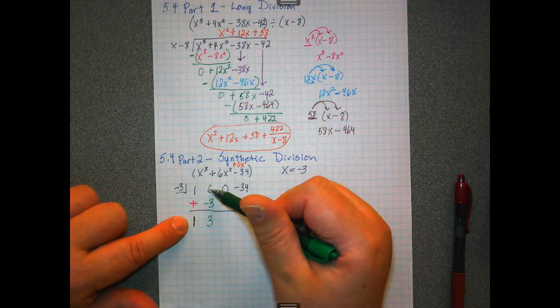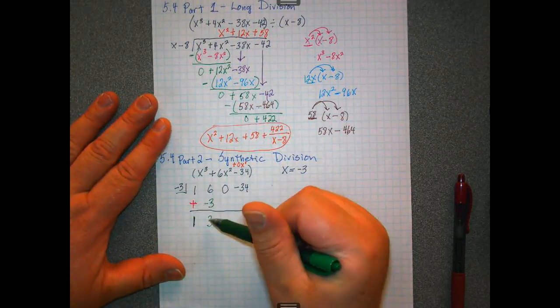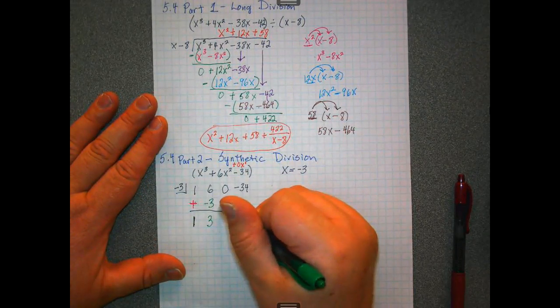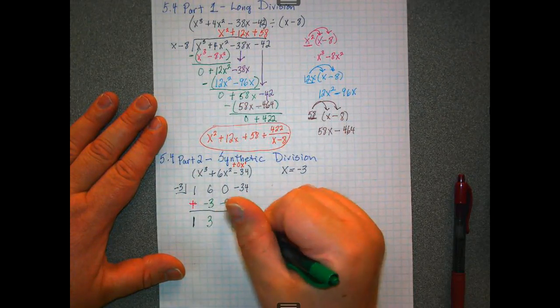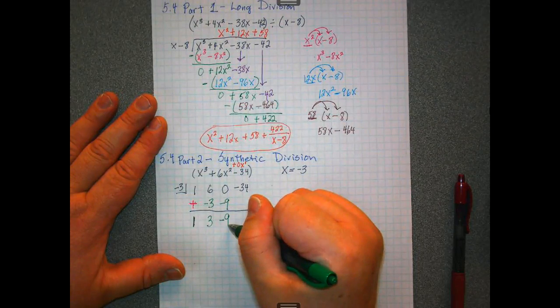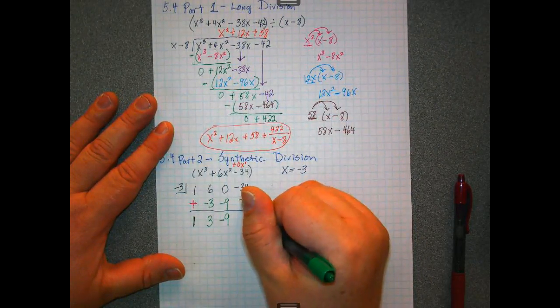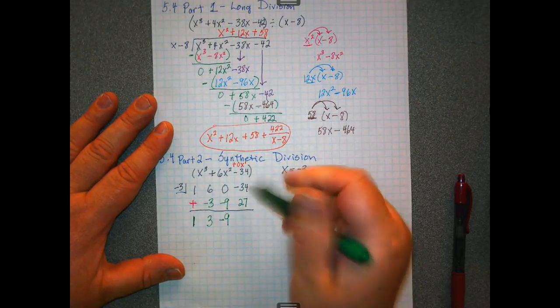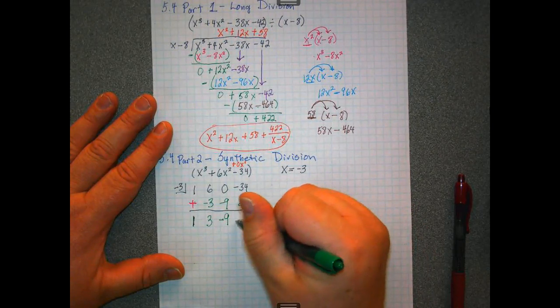It goes under the second number. So keep going. 3 times negative 3, negative 9. 0 plus negative 9, negative 9. Negative 9 times negative 3, positive 27. Negative 34 plus 27 is negative 7.